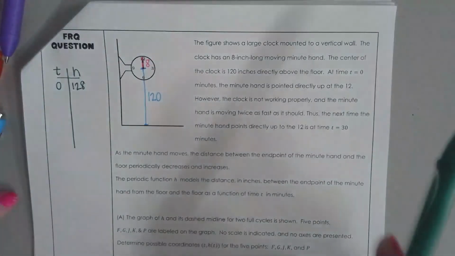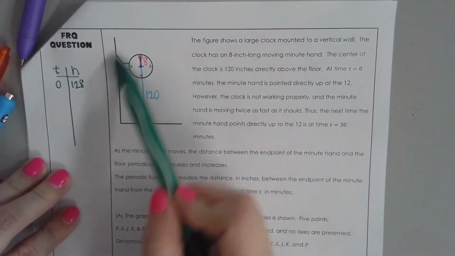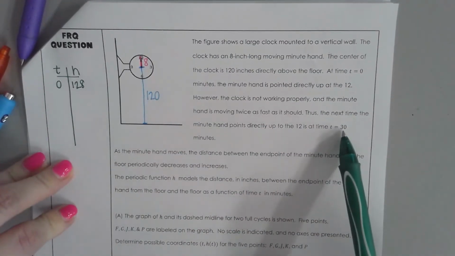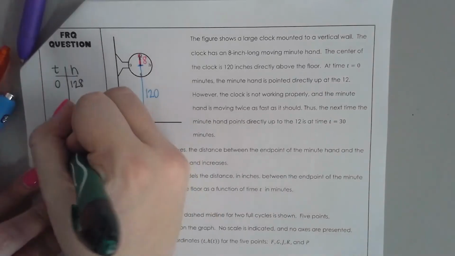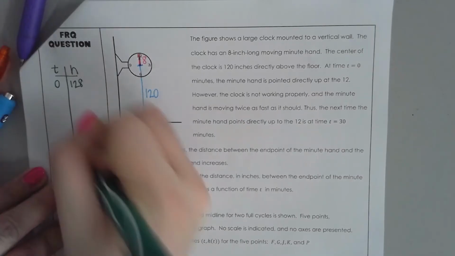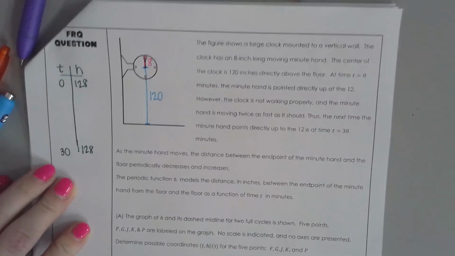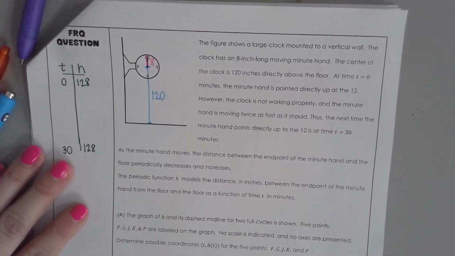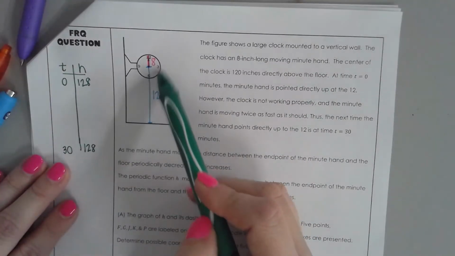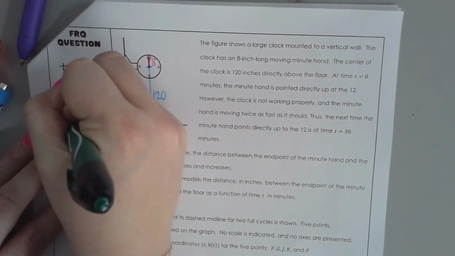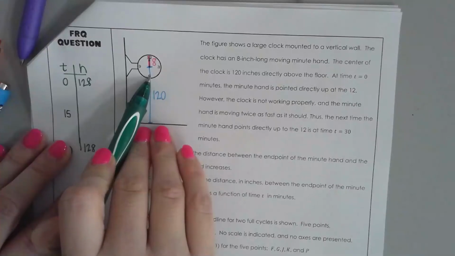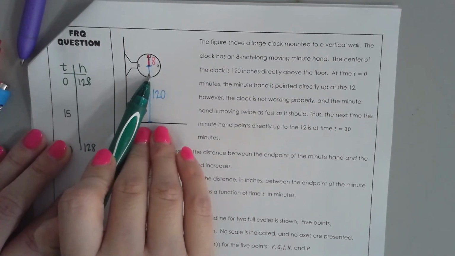Okay. Now it tells us the clock is not working properly, so it's not going to take 60 minutes to get around. It's only going to take 30 minutes. So back here when I'm at 30 minutes, it's going to be back at 128. Okay. And so then I like to think, okay, well, halfway between. So halfway between that is at 15 minutes. So at 15 minutes, it's actually down here. What is the height at 15 minutes?